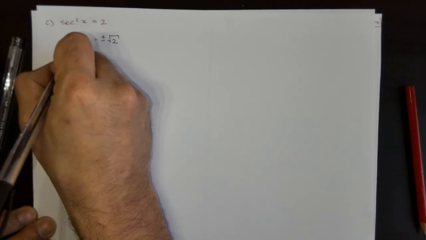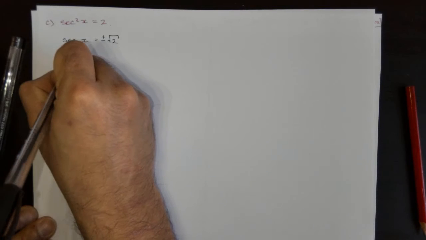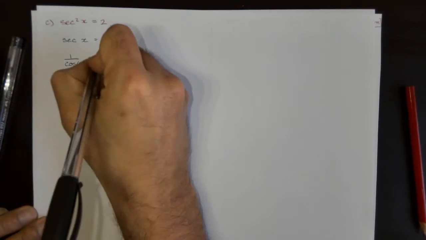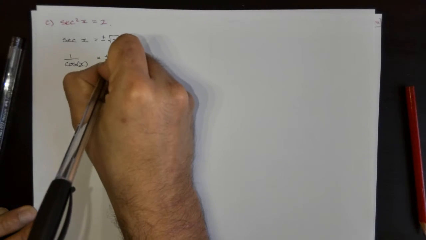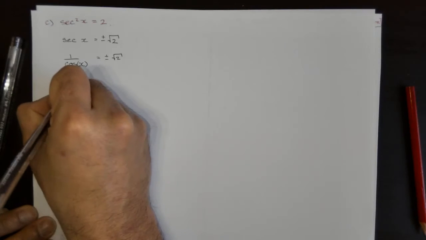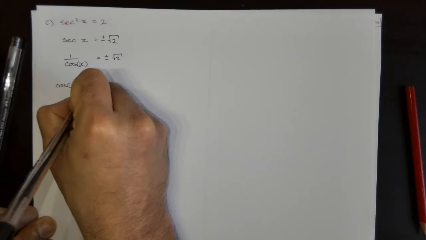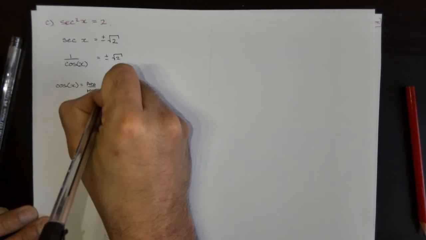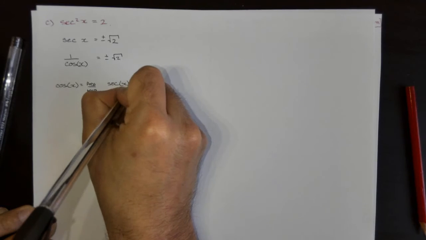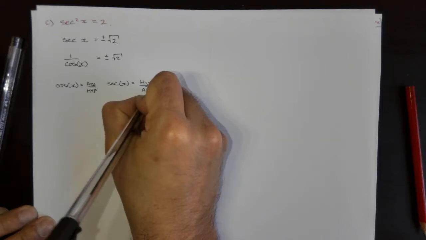So sec is basically 1 over cos x. And so if cos x is adjacent over hypotenuse, sec x is hypotenuse over adjacent.